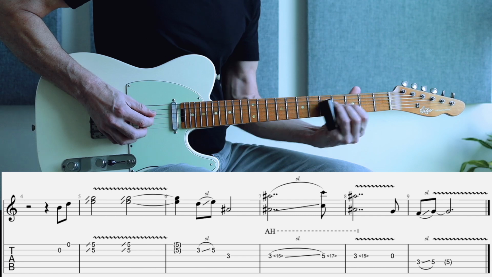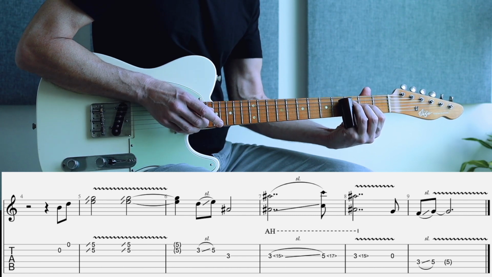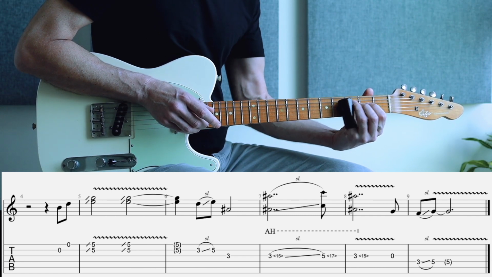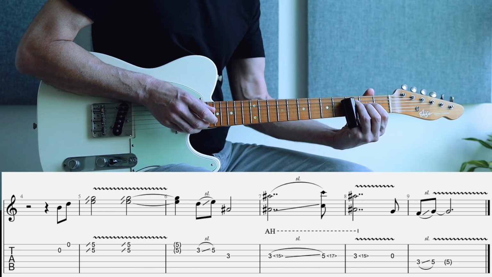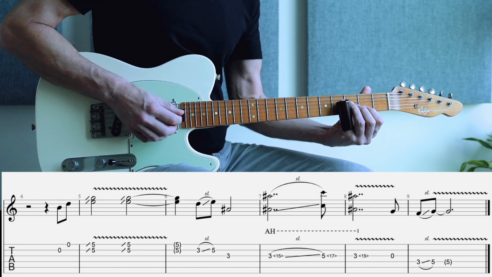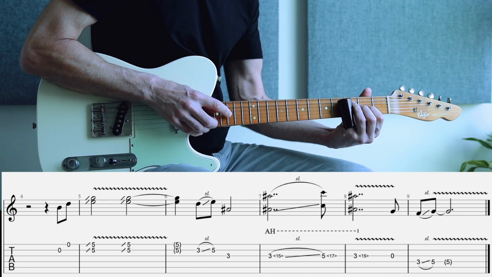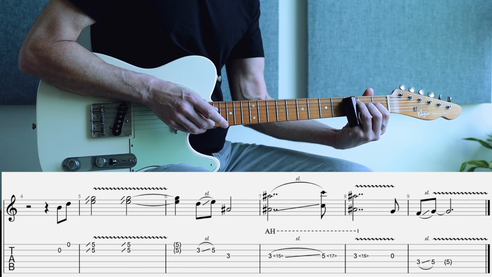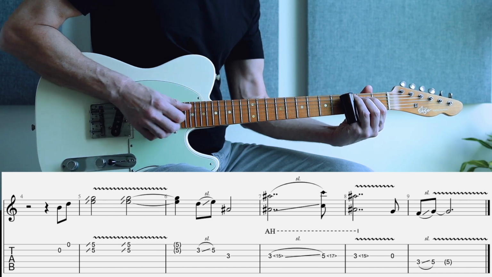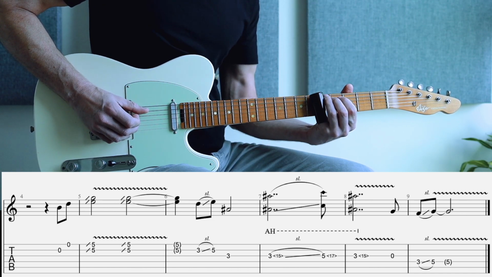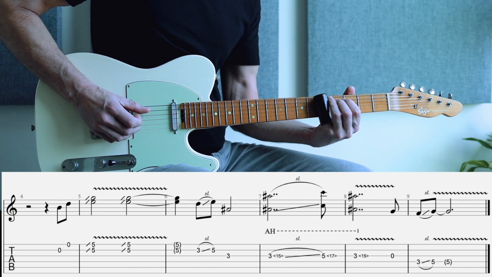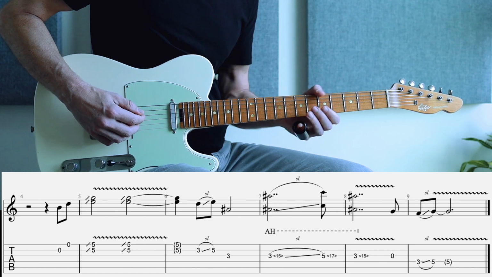We're coming in. It feels very much like that sort of gospel lick that they sing with. So that's it. And then it's a very gentle slide back up to the tonic there.